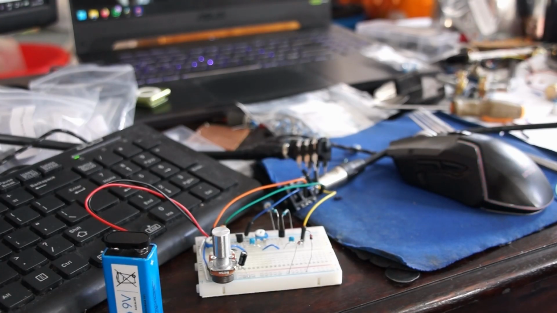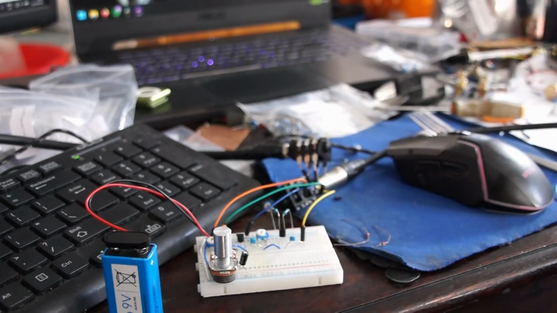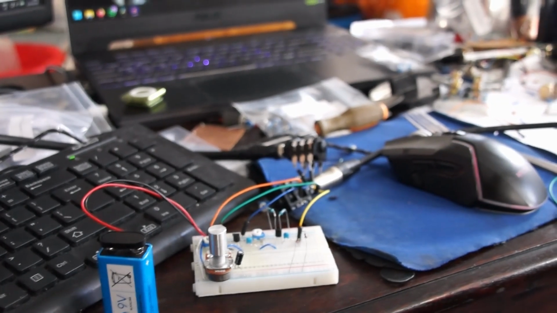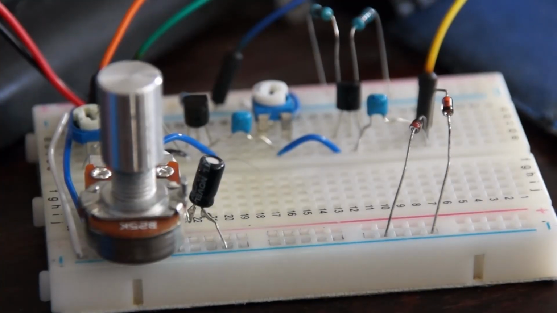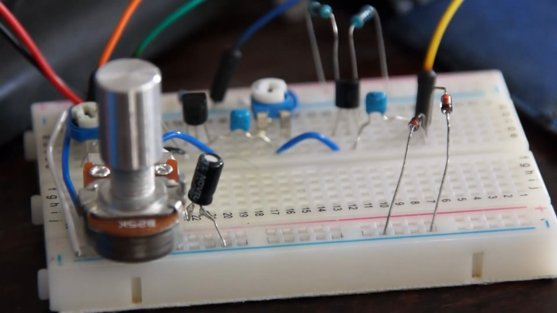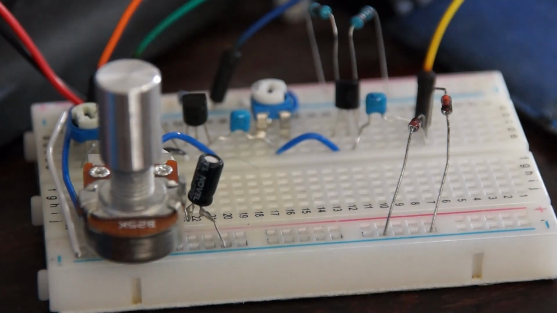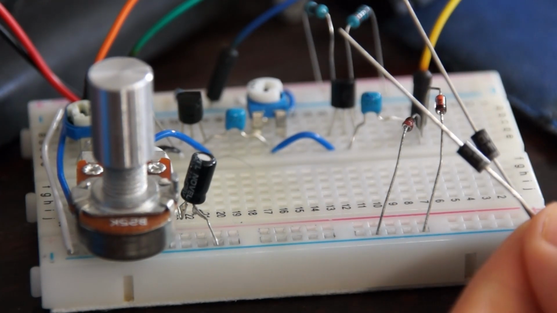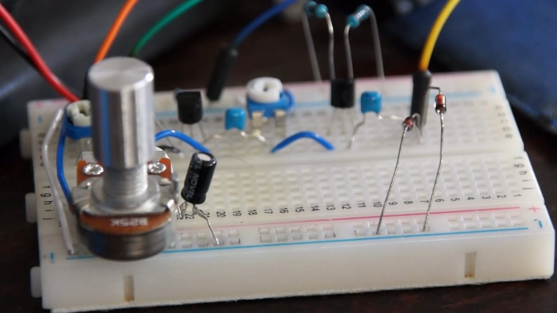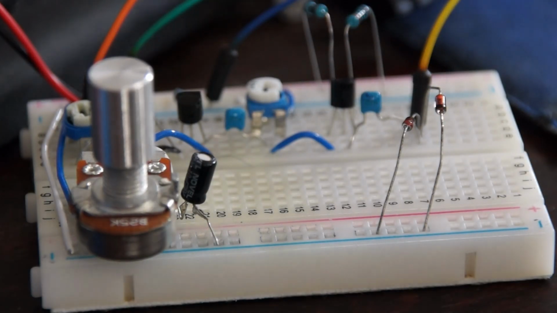Not very convincing. Let me zoom in on this bad boy again. Whoop. So unfortunately the diodes are a bit underwhelming. I'm going to check out these silicon diodes instead of the Zener ones, see if that makes a difference.